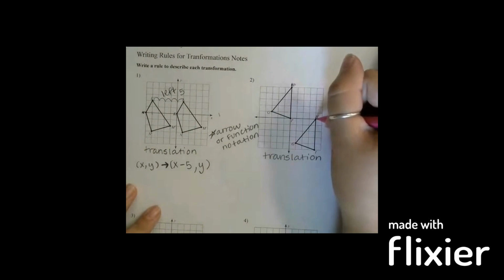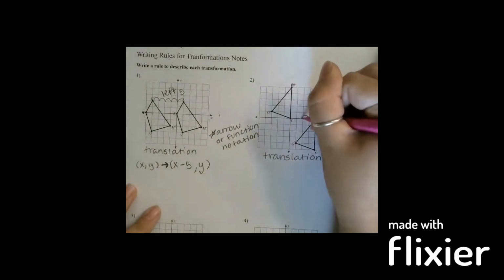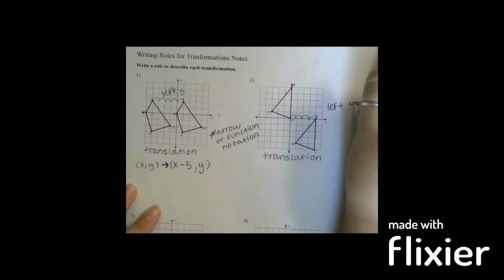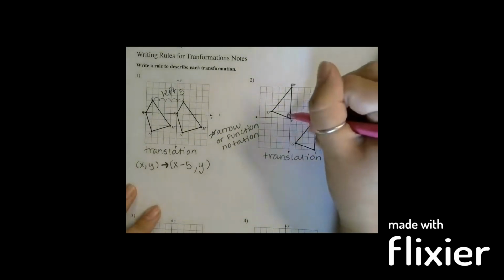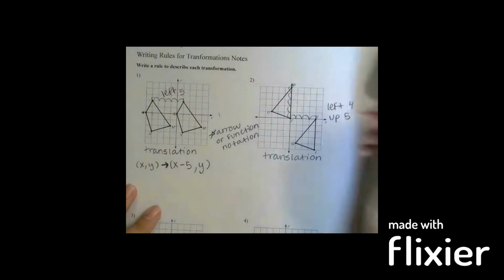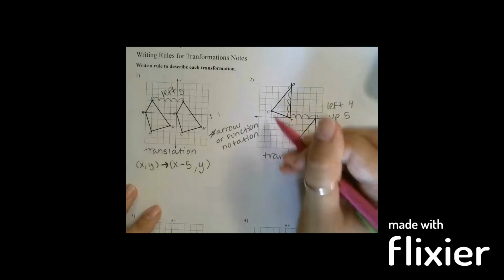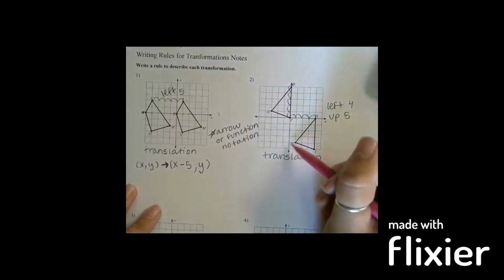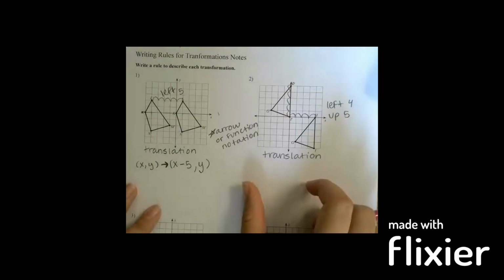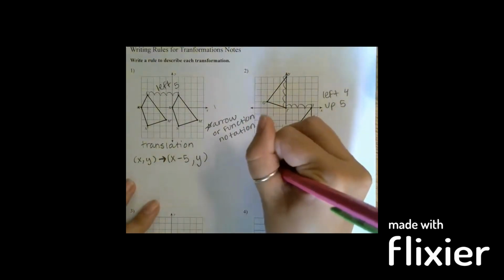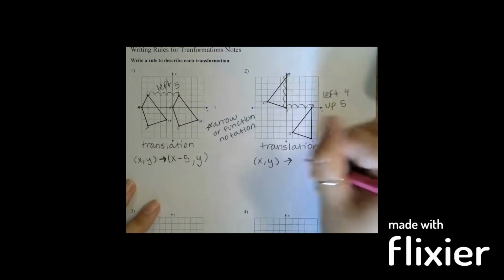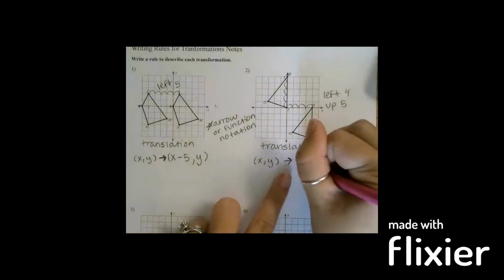So let's see how we went. If we start here, first we go left. We went left 4. And then we went up 1, 2, 3, 4, 5. And up 5. Each point. Left 4, up 5. Left 4, up 5. So this is what we're going to use when we write down our arrow notation. We have x, comma, y. Draw your arrow. So it transforms into x.